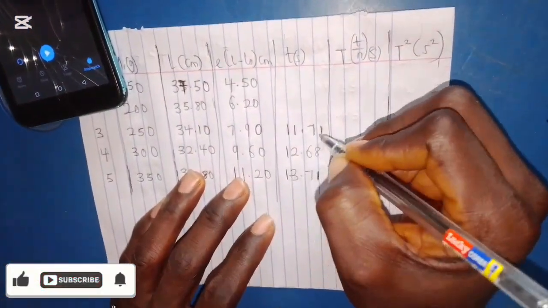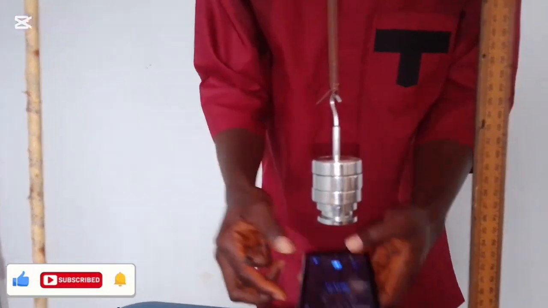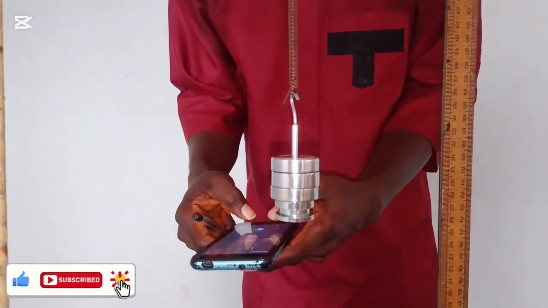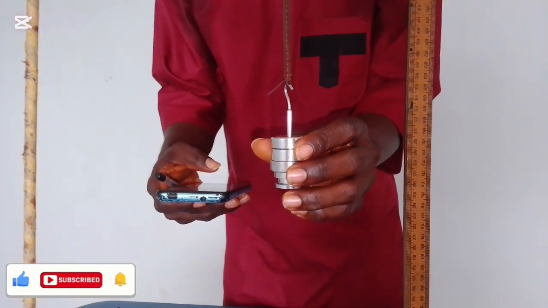11.71. Let's go for 200. And that vertical displacement, a vertical oscillation, and get our timing.